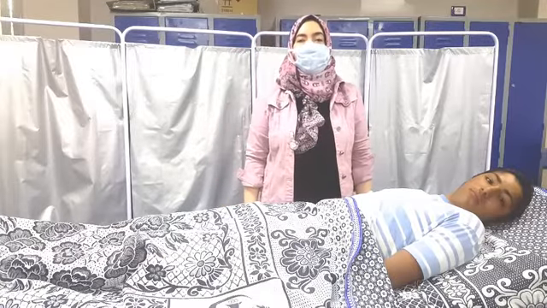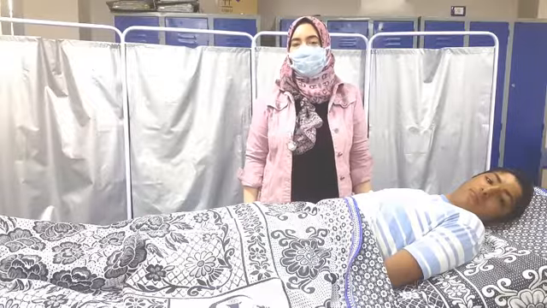Today I'm going to give you a demonstration about the cardiovascular examination. For the cardiovascular examination, it's subdivided into two categories. First, you have to do the general examination items that will help you in assessing the cardiac patient, and then you have to do the local cardiac detailed examination.